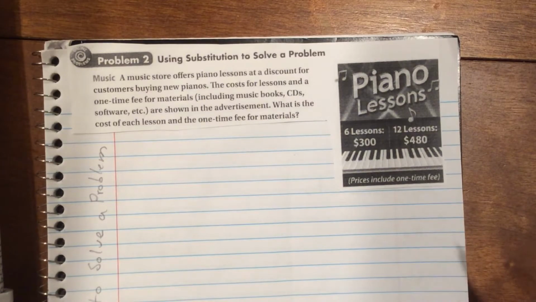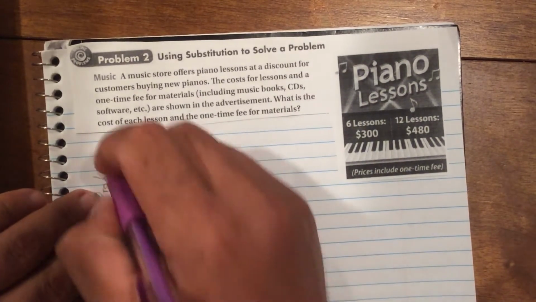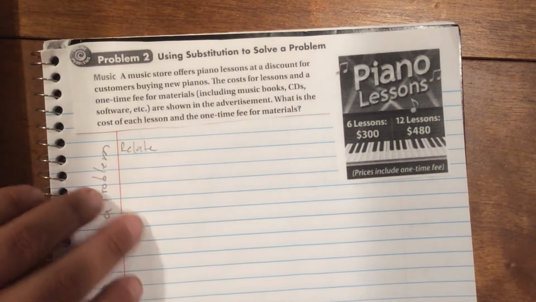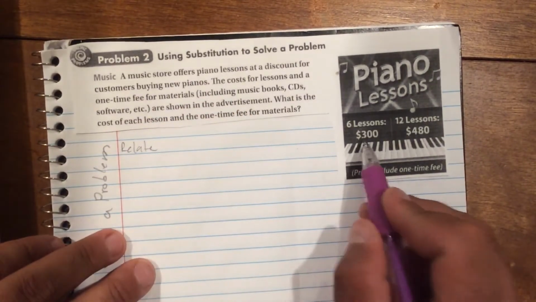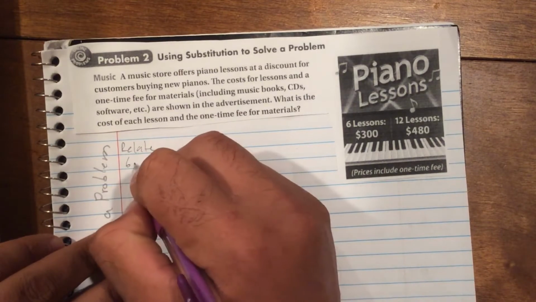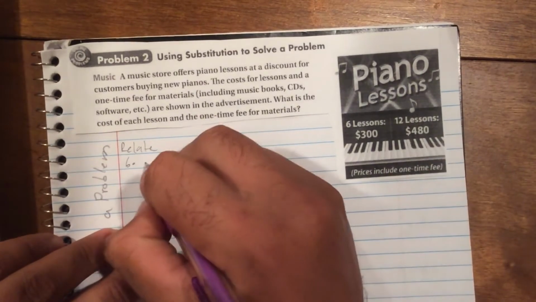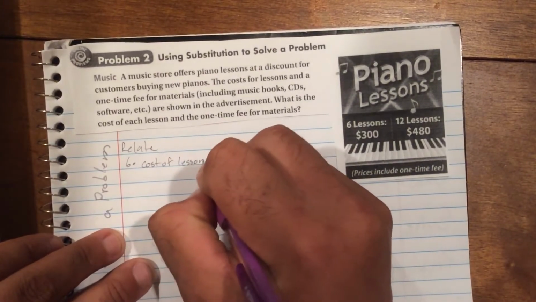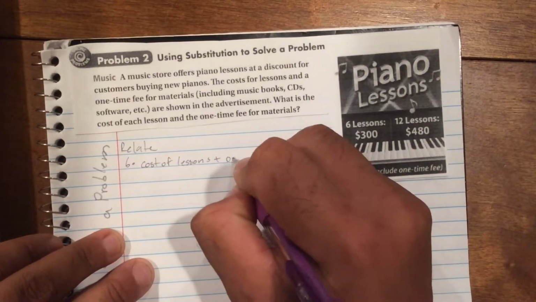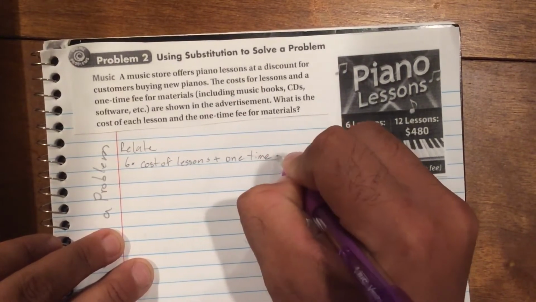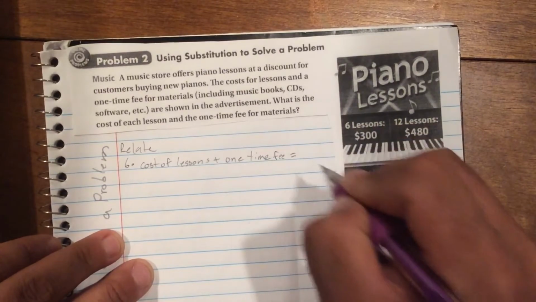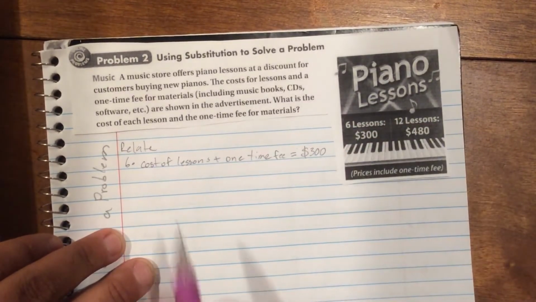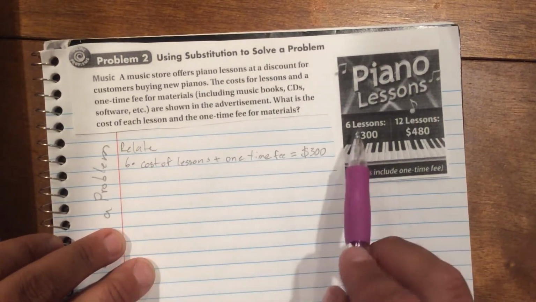All right, so first thing we're going to do is relate the problem. So the first one we have is 6 times our cost of lessons plus the one-time fee is equal to $300, right? Because that's what it's looking at. It's asking for 6 lessons.